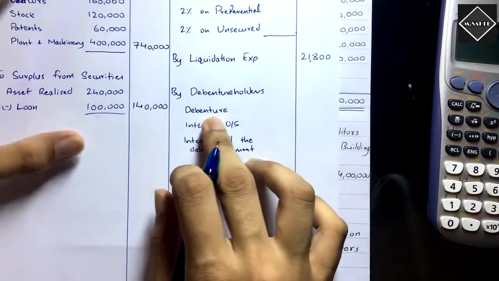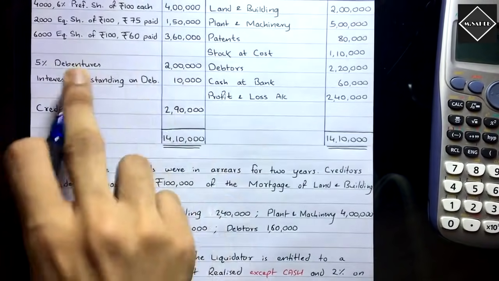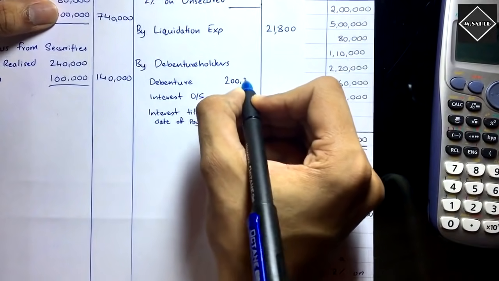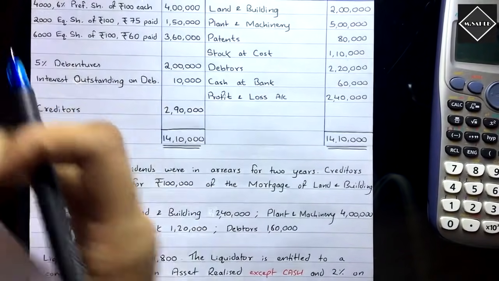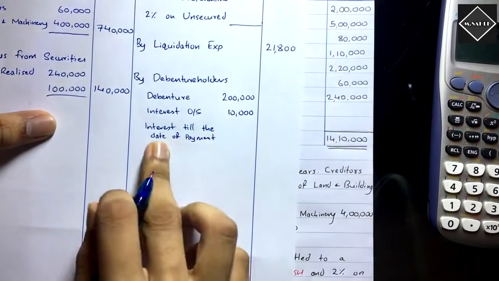See here, debenture. In debenture, you have to take the face value. The face value is 2 lakh. 5% debenture is 2 lakh. So you have to take the face value in the debenture here, 2 lakh, and then interest outstanding. That is interest outstanding on debenture, 10,000. So take that 10,000, and then what do you have? And then interest till the date of payment.